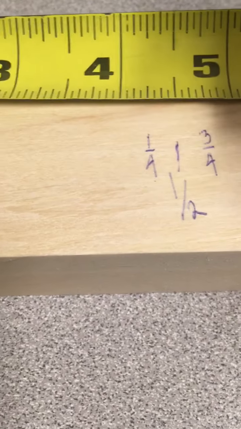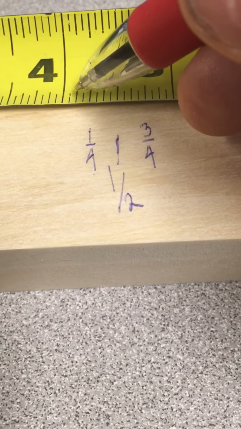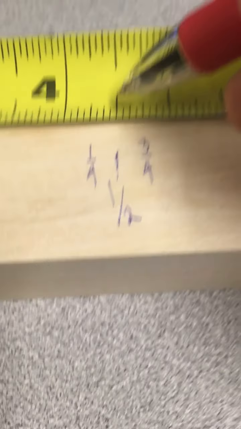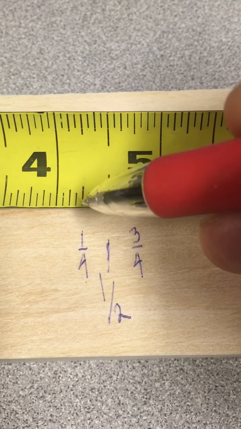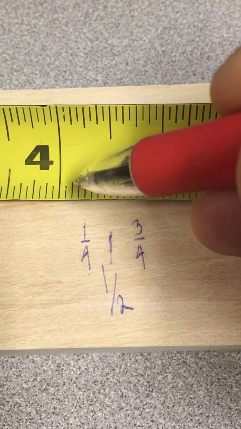the next increment we have here is eighths. The line gets shorter again. You can see how the half is the longest. The quarter is the next shortest. The next shortest is the 1/8 inch lines.